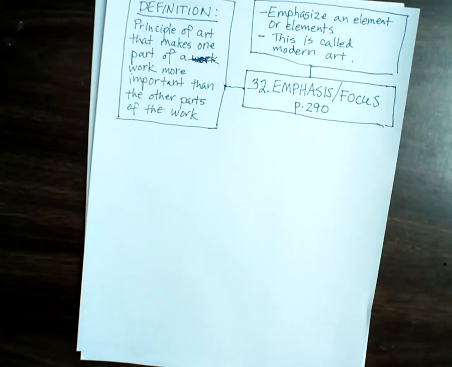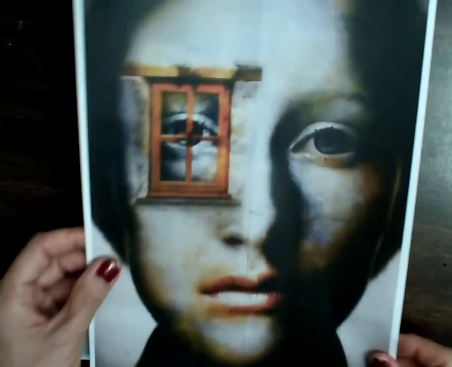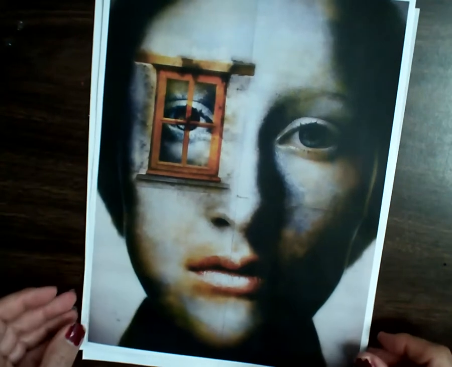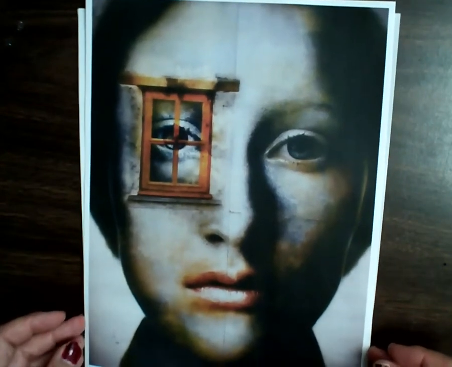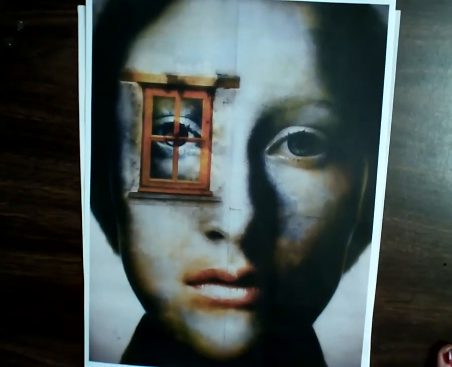Okay. Now let's look at another one. All right. So, what is emphasized here? The window. The window. Okay. And why? How has the artist created emphasis? In front of her face. It's in front of her face. Glasses. Okay. What else?